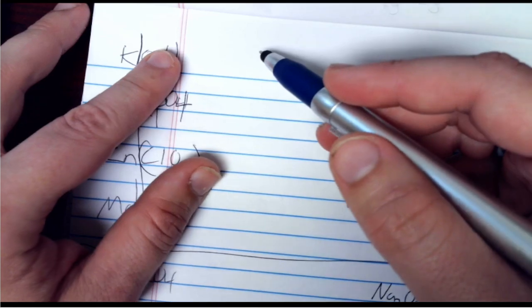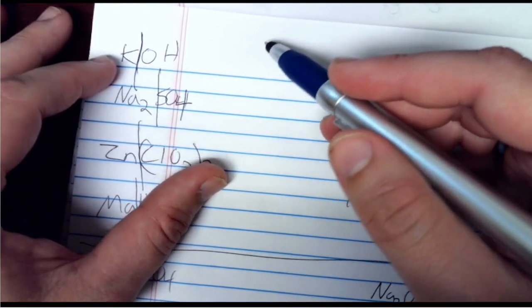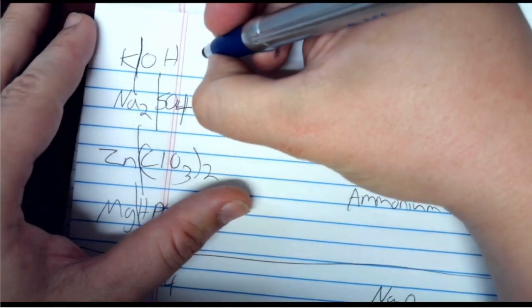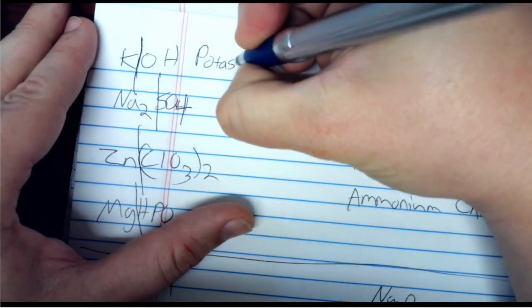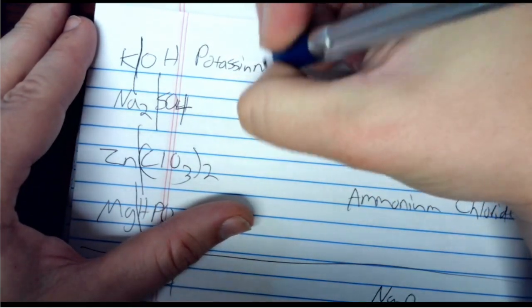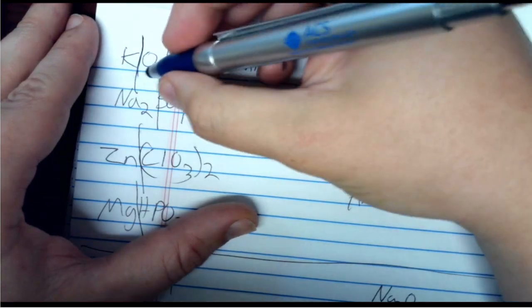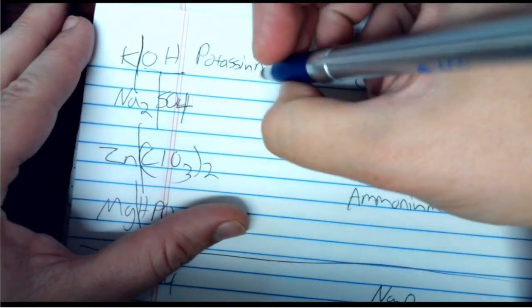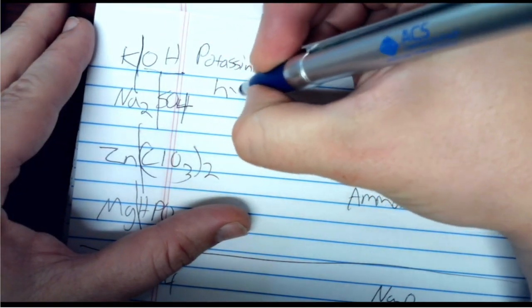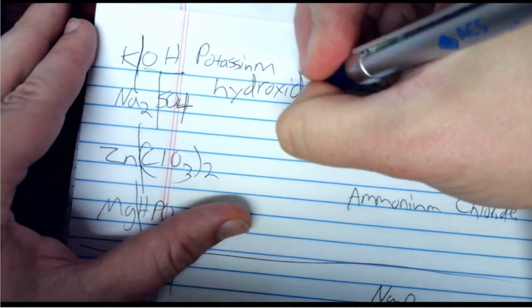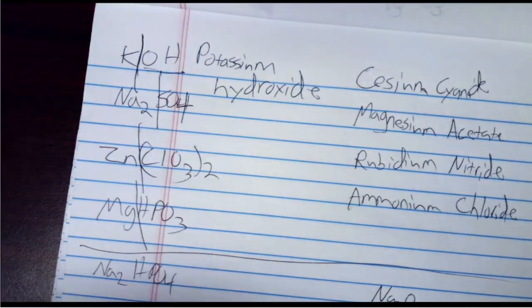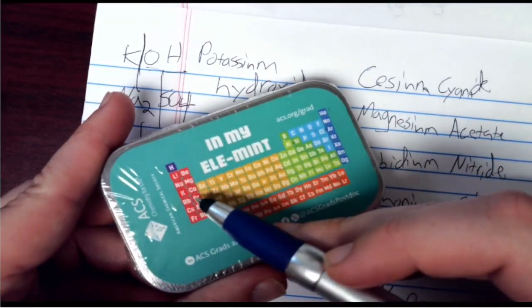Metal, oxyanion. So metal potassium, because it is group 1, it's just potassium. OH, it's not oxide, it is hydroxide. We don't have to label how many of each, it is assumed it's neutral. So potassium hydroxide.